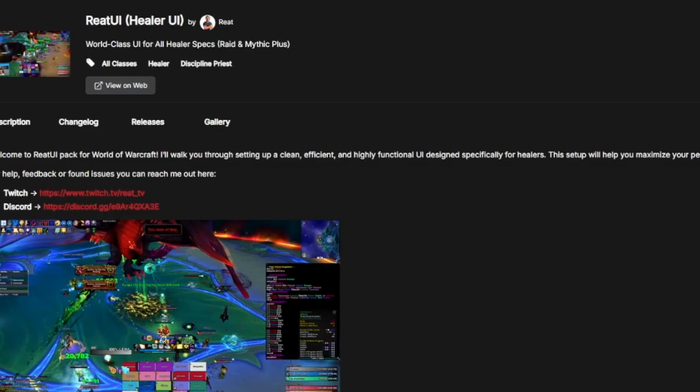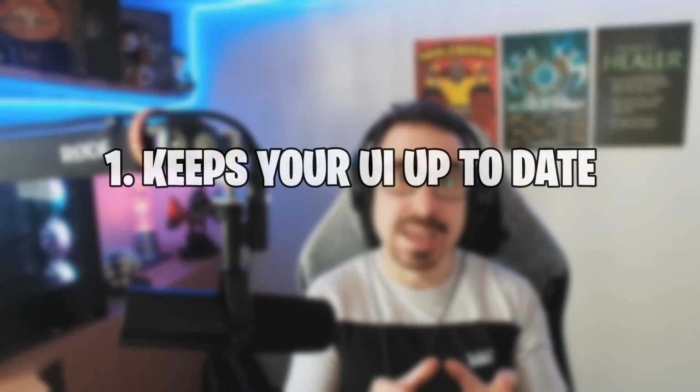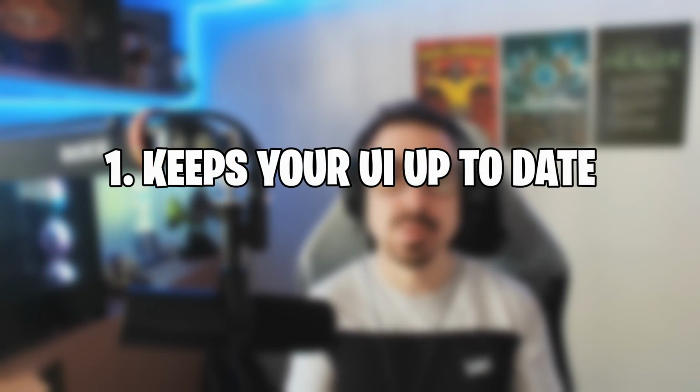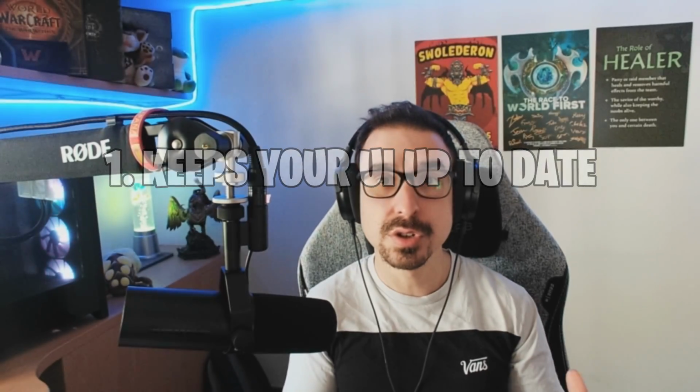If you don't know, Wago launched a couple of weeks ago a new feature called Wago UI. What it does is super simple and super nice: you install the Wago UI add-on, then you select the UI pack that you want to install, and basically import all the profiles for every add-on in just one click. The nice thing is, one, it keeps your UI up to date with any changes that I will make in the future. If you see a new version of my UI, you just need to click on it and you will get the latest version.